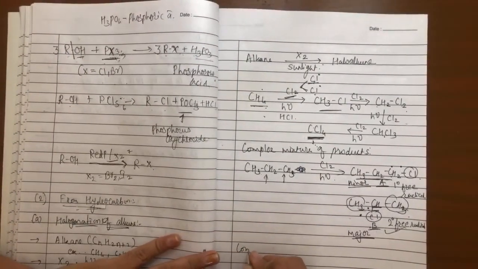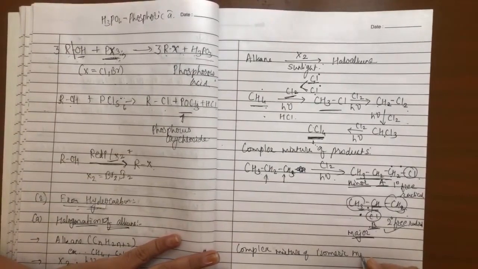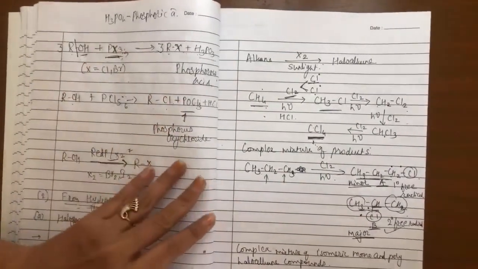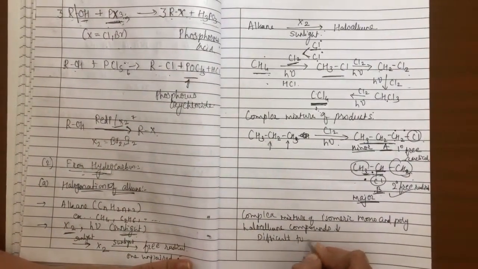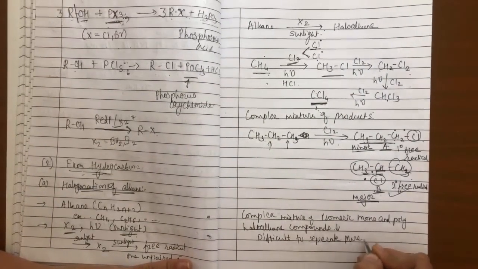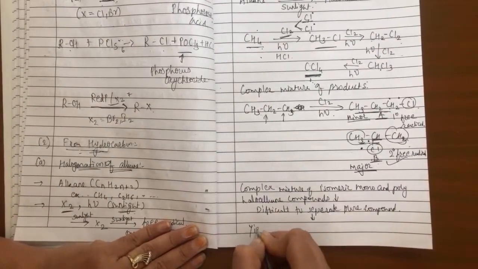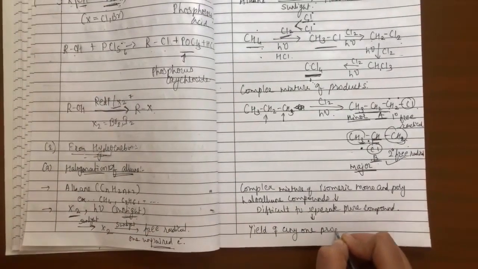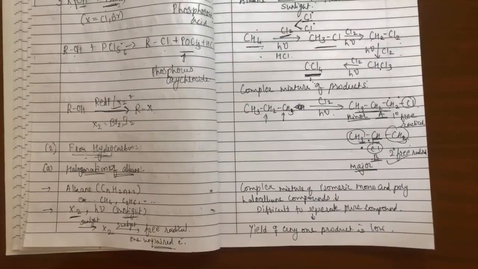So as you see in this case, the product you get is a complex mixture of isomeric mono and poly haloalkane compounds. Their boiling point and melting point values are very close to each other, and because of this it is very difficult even to separate a pure compound. Because of this, the yield of one particular product is very low. So this is the reason halogenation of alkane is the least used method.